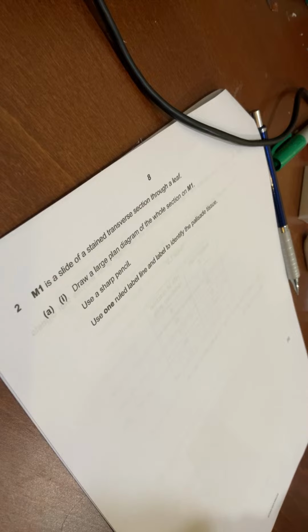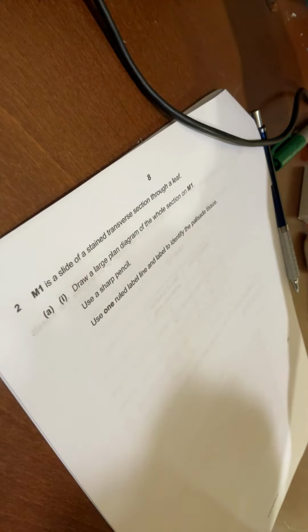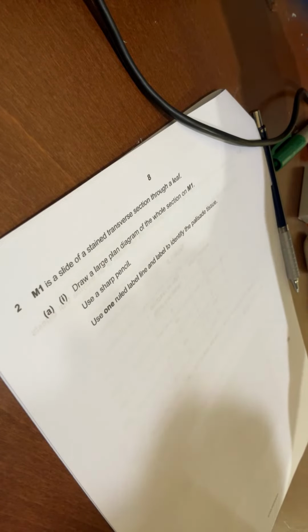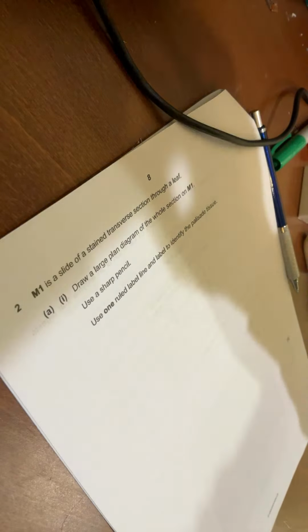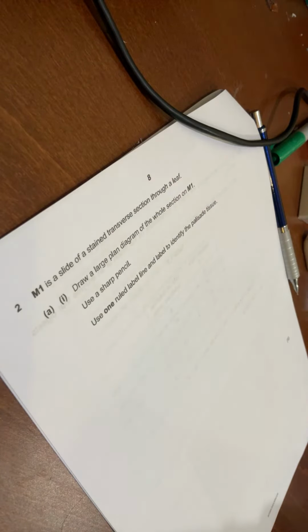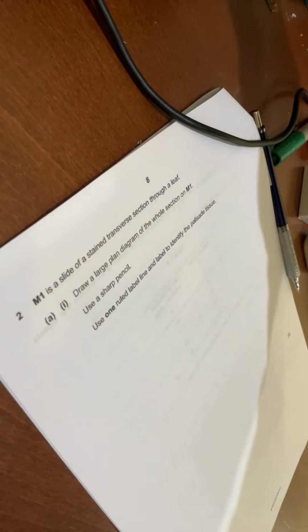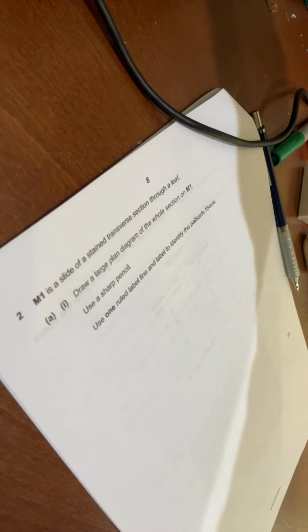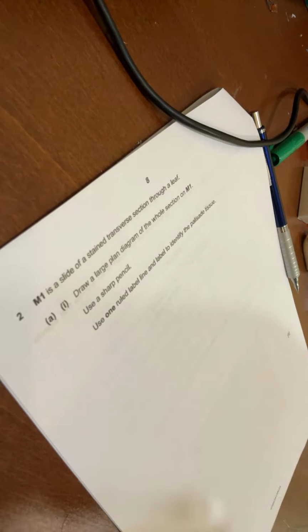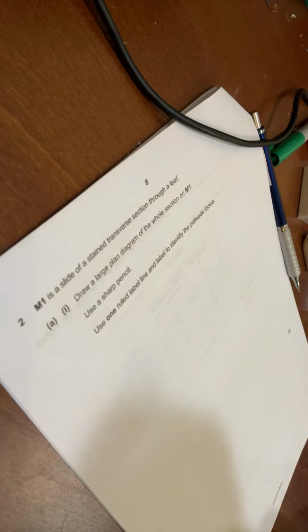I found one, but I've already done that one, so I'm not sure if I want to do it again. Instead, we're just gonna straight up find a different one. I can't find anything here. Instead, I'm just gonna search up transverse section through a leaf. Okay, and I'm just gonna add microscope slide. So we're not gonna be using this online stuff, so we have an idea of what to draw.